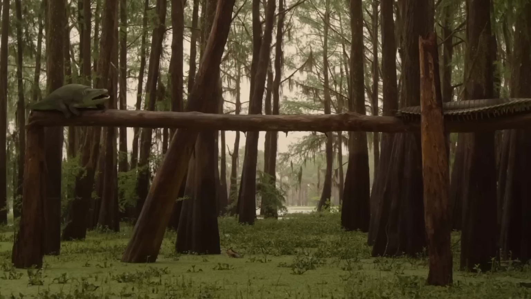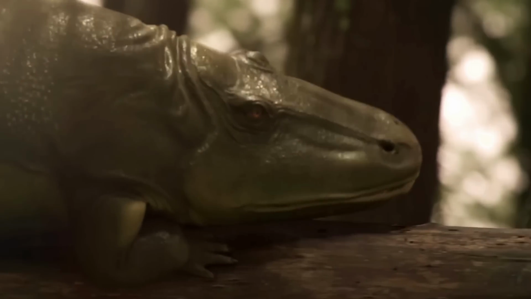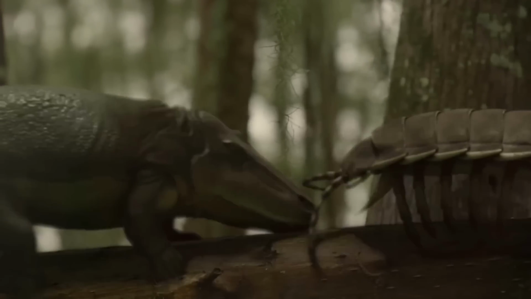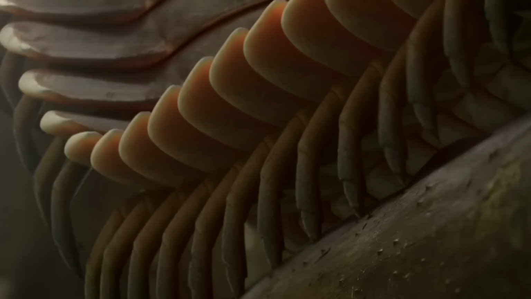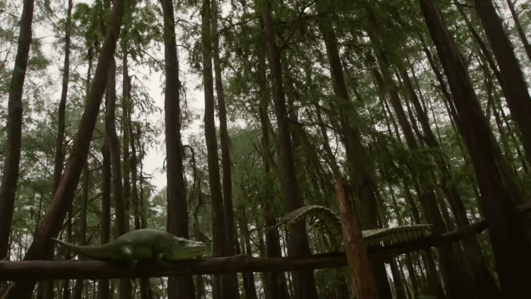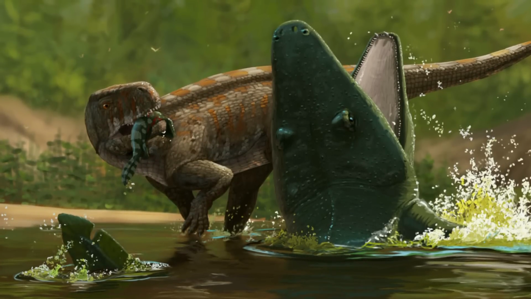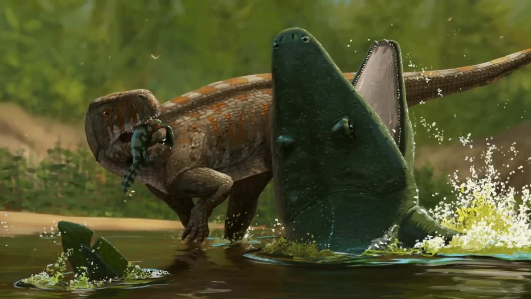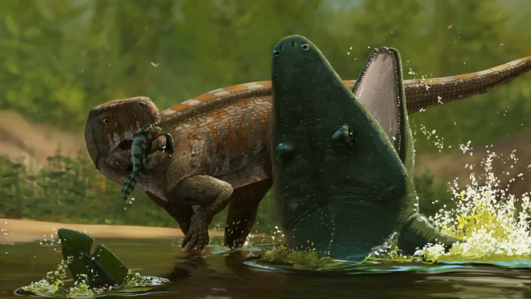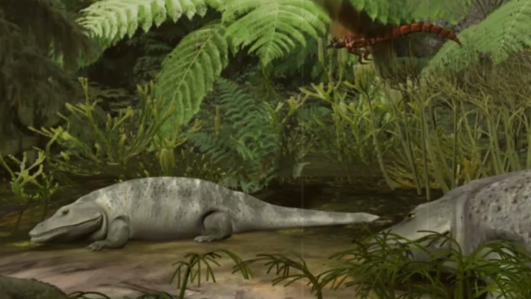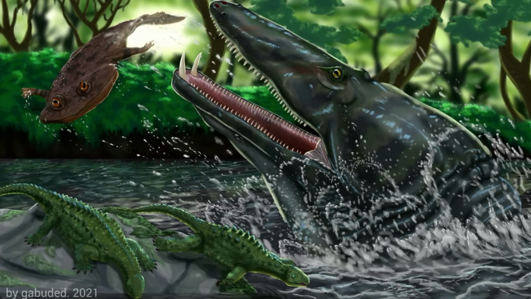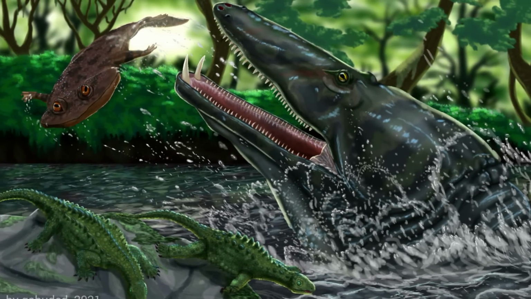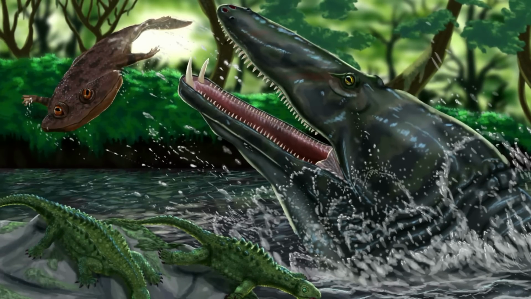Temnospondyls. Temnospondyls is a diverse ancient order of small to giant tetrapods, often considered primitive amphibians, that flourished worldwide during the Carboniferous, Permian, and Triassic periods, with fossils being found on every continent. A few species continued into the Jurassic and early Cretaceous periods, but all had gone extinct by the late Cretaceous. During about 210 million years of evolutionary history, they adapted to a wide range of habitats, including freshwater, terrestrial, and even coastal marine environments.